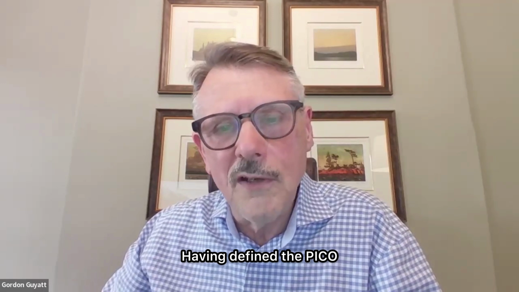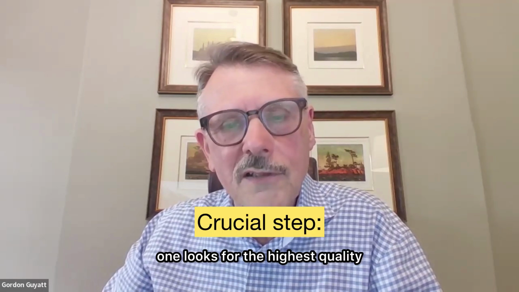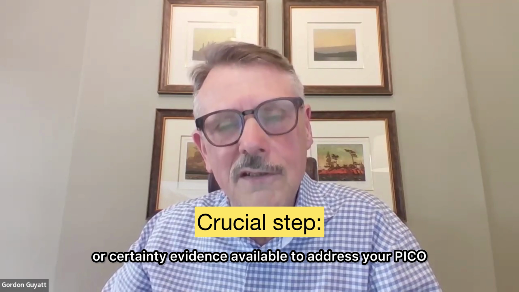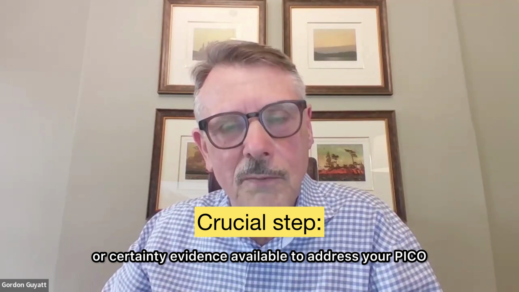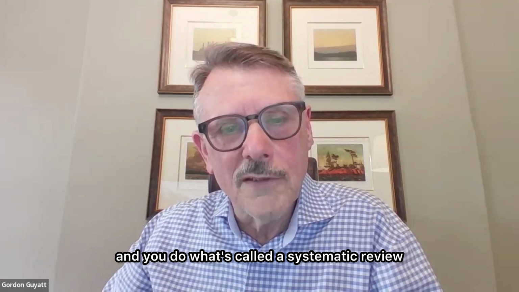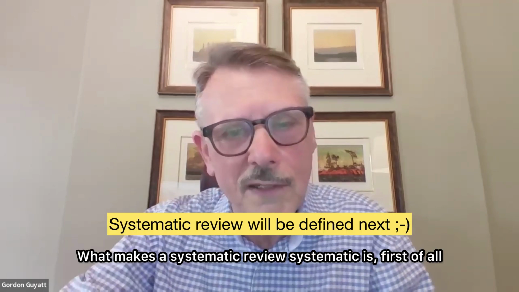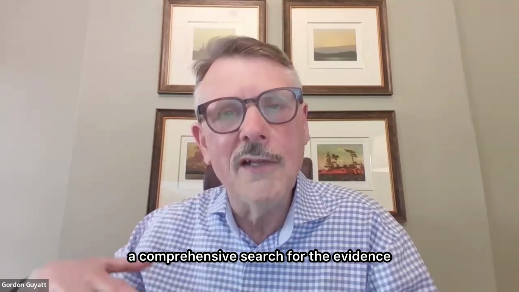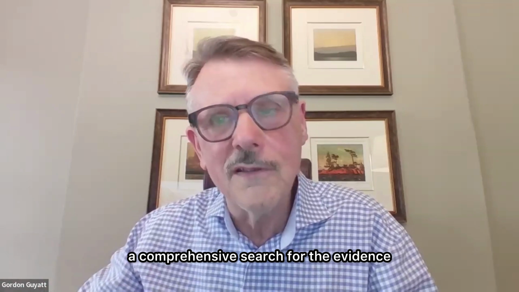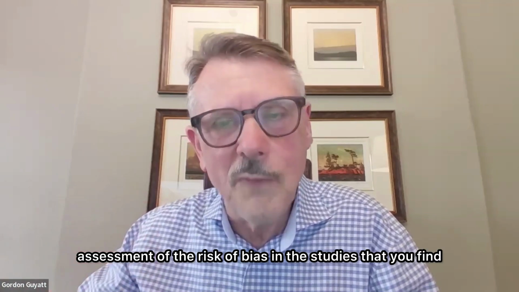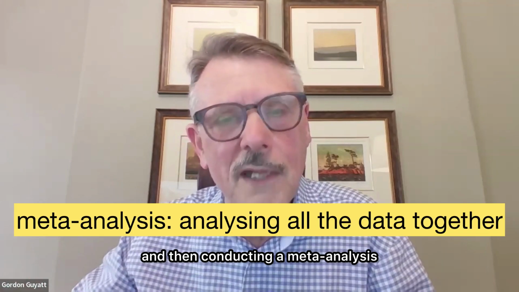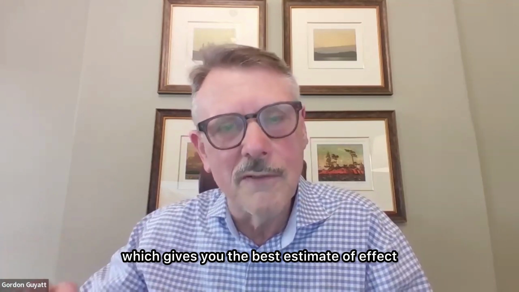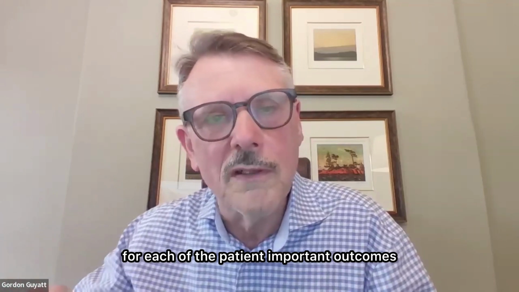Having defined the PICO, one looks for the highest quality or certainty evidence available to address your PICO. And you do what's called a systematic review. What makes a systematic review systematic is, first of all, this careful definition of the PICO, a comprehensive search for the evidence, assessment of the risk of bias in the studies that you find, and then conducting a meta-analysis, which gives you the best estimate of effect for each of the patient-important outcomes.